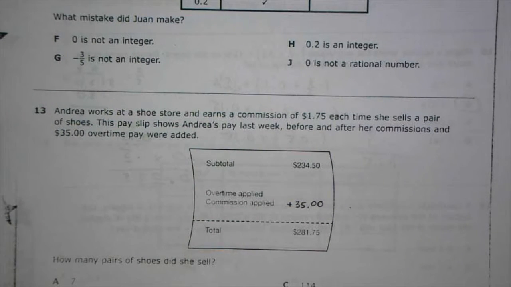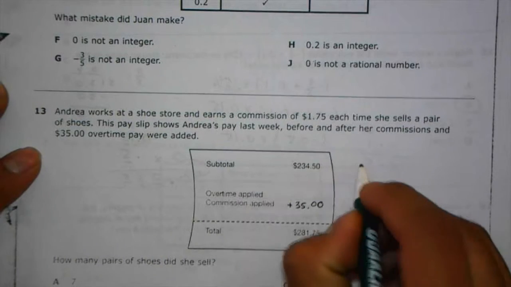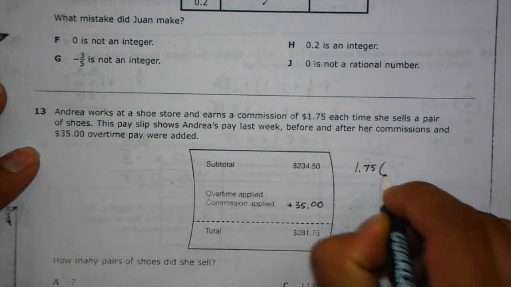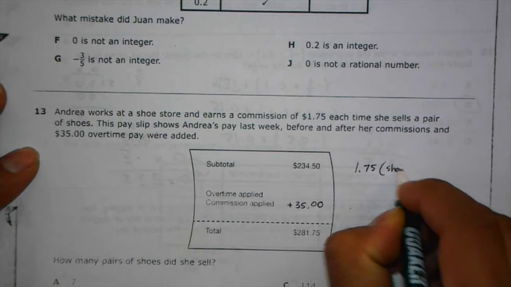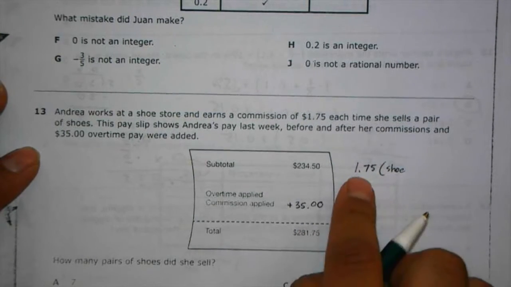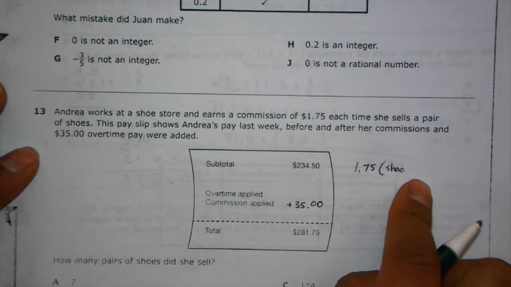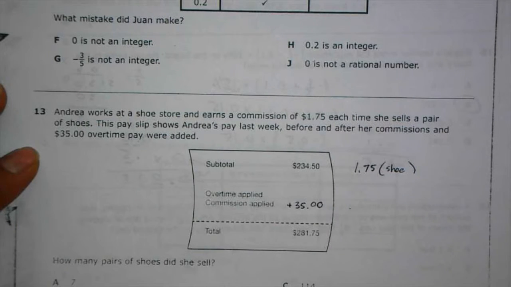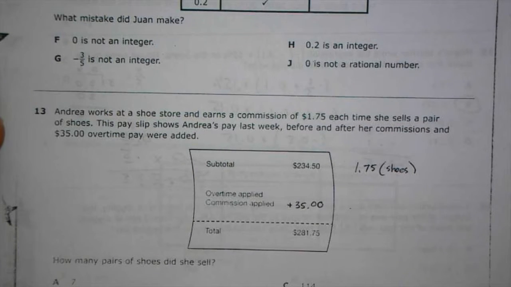So Andrea works at a shoe store, and she's getting paid $175 each time she sells a pair of shoes. So $175 times the pair of shoes. If she sells one shoe, then she would get $175. If she sells two shoes, every single time you're multiplying it times $175. So in this case, before I put any variables, I'm just gonna put down the word shoes in parentheses.